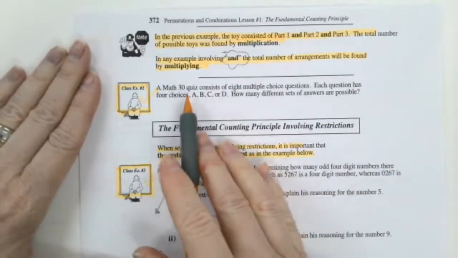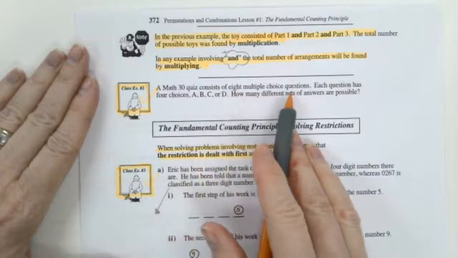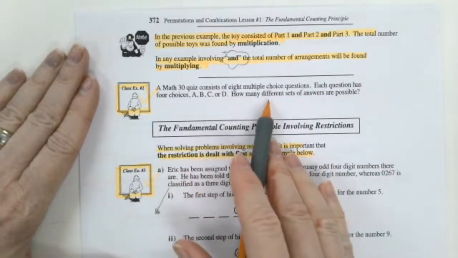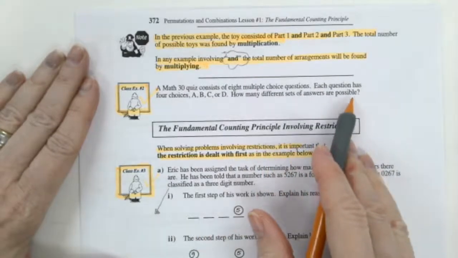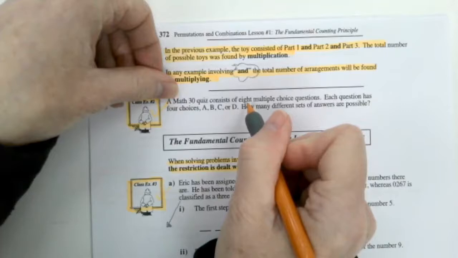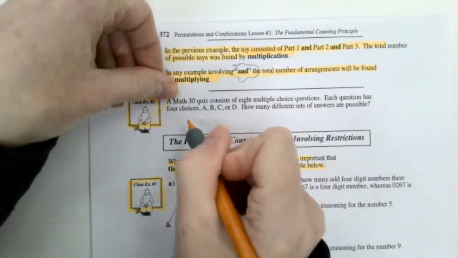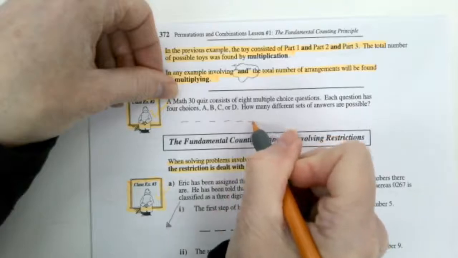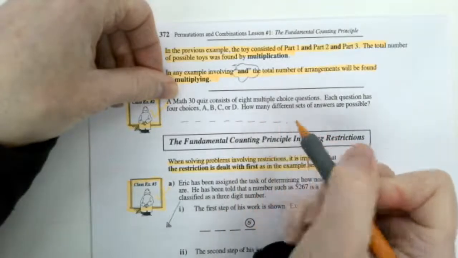So, a math quiz consists of 8 multiple choice questions. Each question has 4 choices, A, B, C, or D. How many different sets of answers are possible? Let's draw little lines for our questions. We have 8 multiple choice questions: 1, 2, 3, 4, 5, 6, 7, 8.